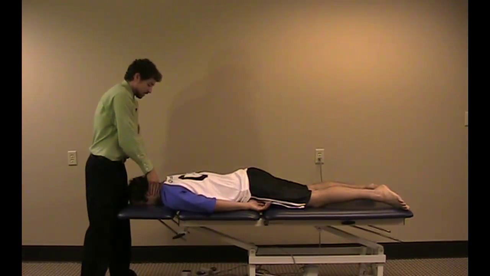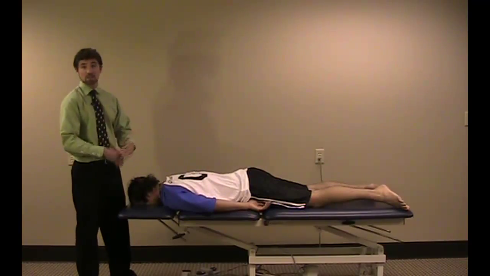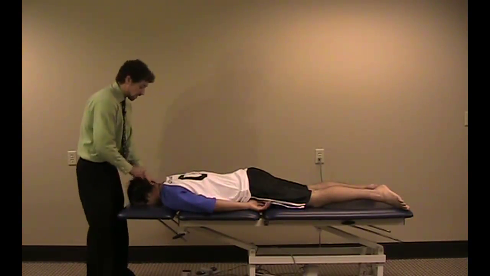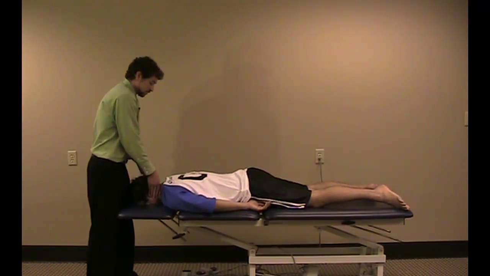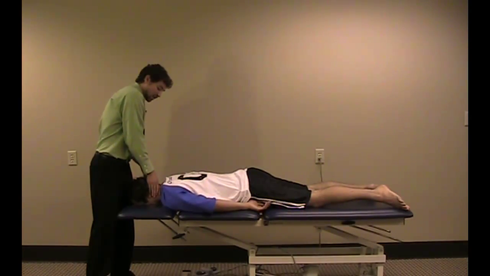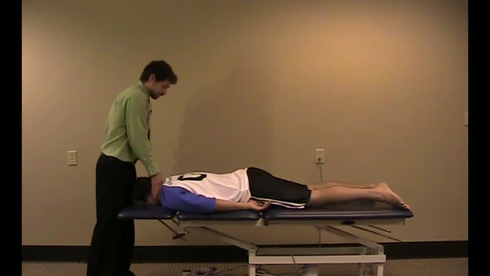I then want to start with C2 and perform some CPAs. Using your thumbs, work all the way down, assess for concordancy. If you do reproduce pain, we want to move into that pain and mobilize, see if there's any reduction or increase in that pain. We can then perform UPAs on each side. I know this is hard to see what I'm doing here, but you can trust me, I'm doing UPAs. Go all the way down, and UPAs on the other side. Again, assessing for concordant symptoms. All the way down.